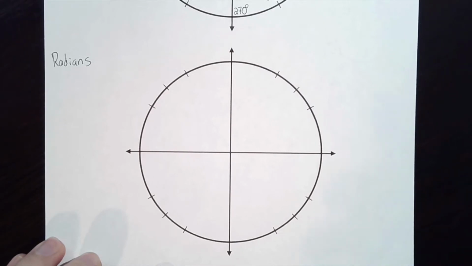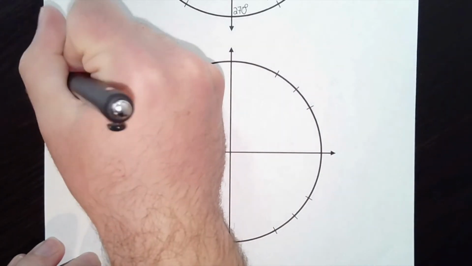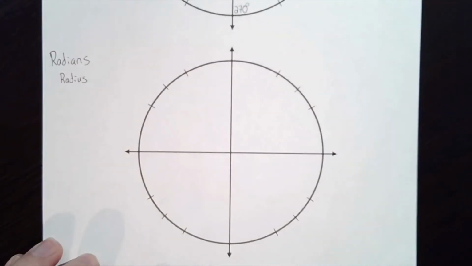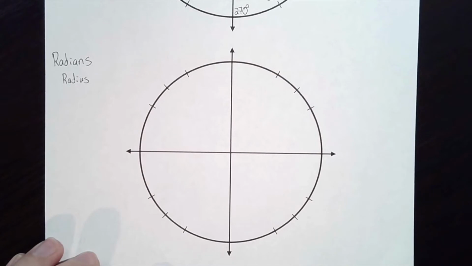So let's first talk about what a radian is, and then we can talk about how that's related to our circle. So a radian, as you can probably guess, is related to the radius of a circle. What it really means is how many times the radius fits along the circle in that angle.